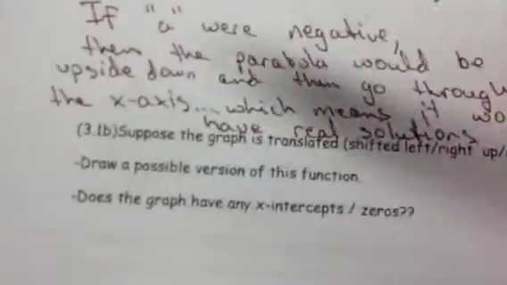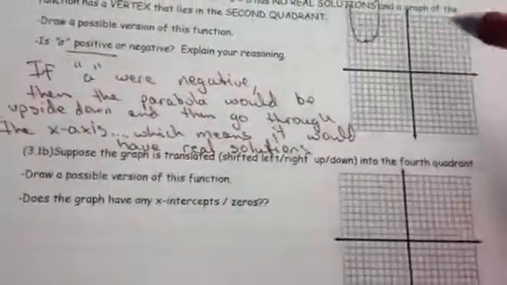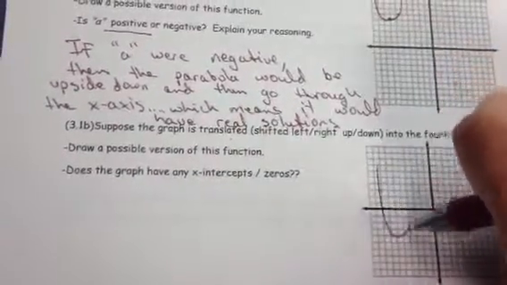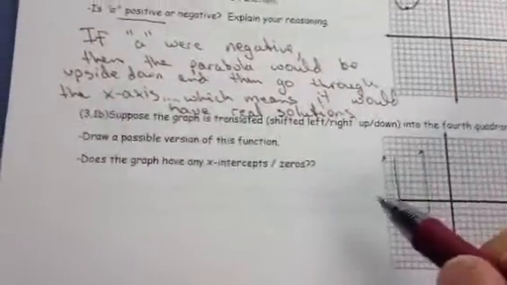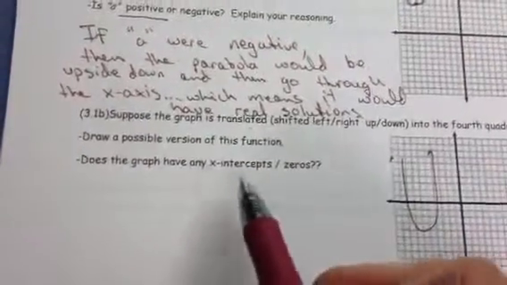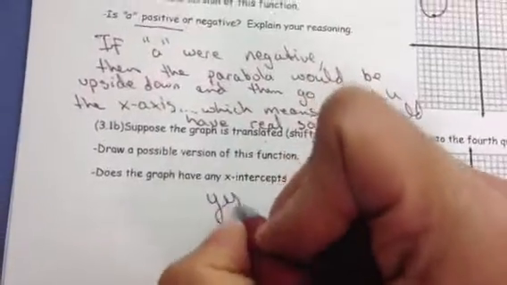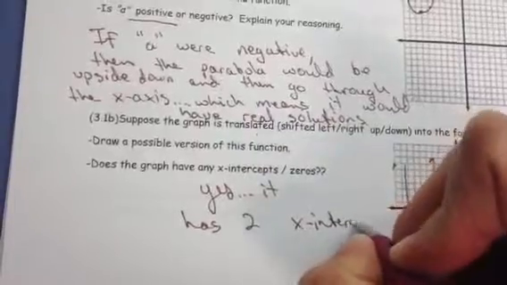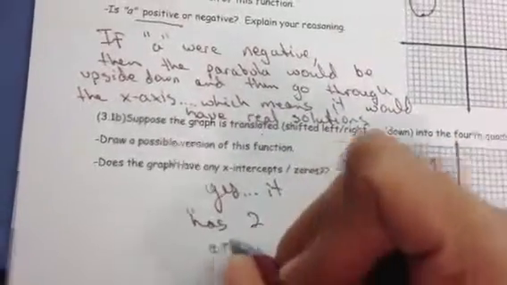All right, now we're going to take this graph and suppose it translated, so it shifted left, right, up, down, whatever you want it to do. So that's now in the fourth quadrant. So this shape's just moving down here. I can move it maybe a little left or a little right, but the idea is it's going to go down into the fourth quadrant. So now draw a possible version. There you go. And does it have any x-intercepts or 0s? Yes. It has 2 right here, whatever those values might be. It doesn't ask me that.